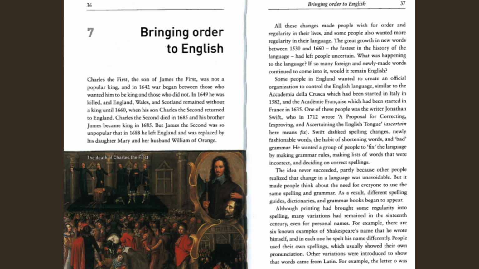Swift disliked spelling changes, newly fashionable words, the habit of shortening words, and bad grammar. He wanted a group of people to fix the language by making grammar rules, making lists of words that were incorrect, and deciding on correct spellings. The idea never succeeded, partly because other people realized that change in a language was unavoidable. But it made people think about the need for everyone to use the same spelling and grammar. As a result, different spelling guides, dictionaries and grammar books began to appear.